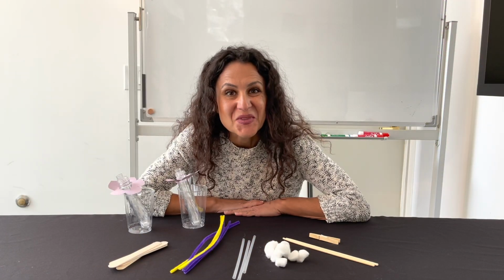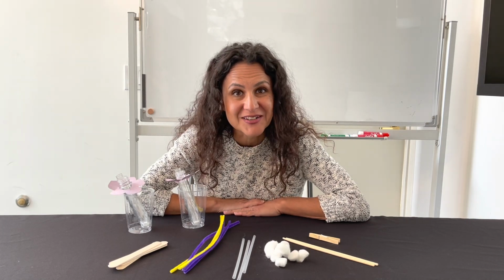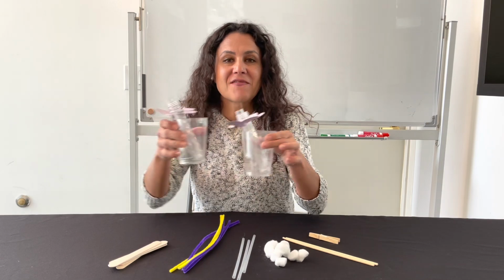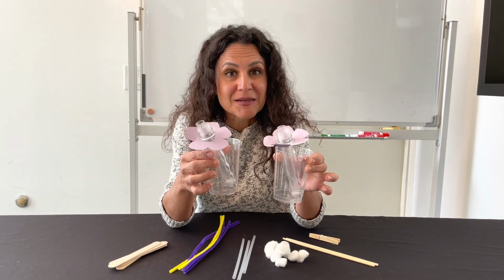Now today, what I'm going to do is build a model of a hand pollinator. What I have here in front of me are a model of 2 vanilla plants. Now here is my flower, the petals, and the internal part, the very small part where the pollen is held. Let's go over the materials I can choose from.